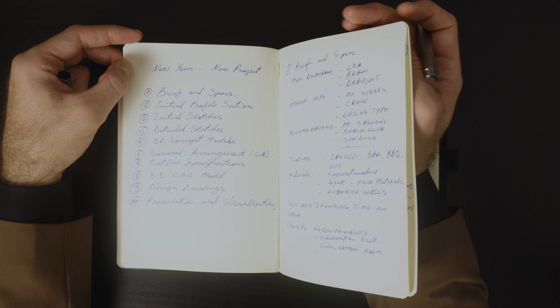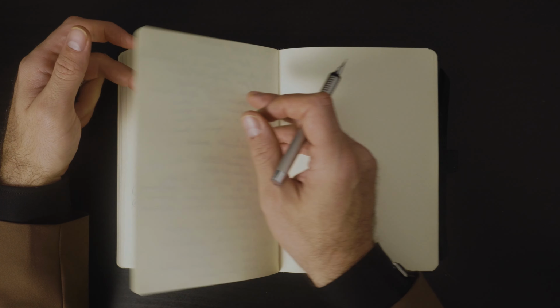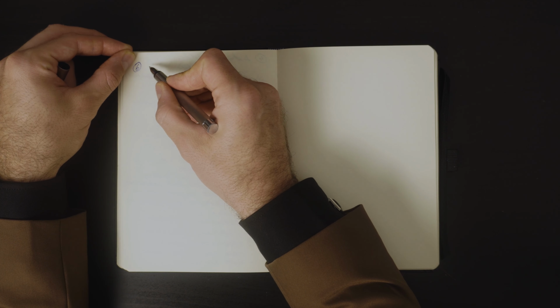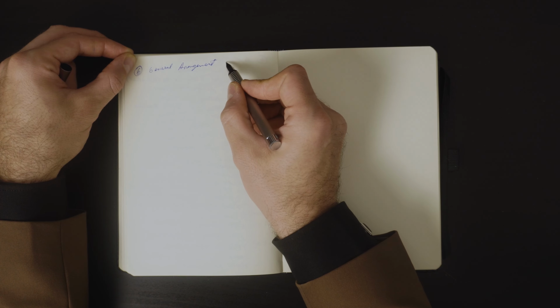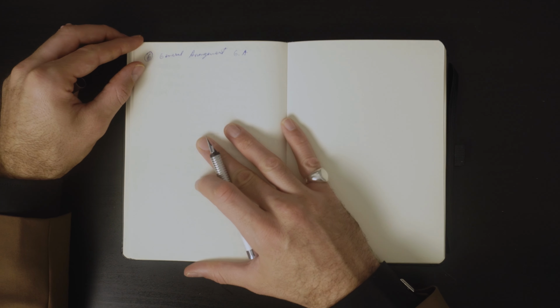Next, the general arrangement, or the GA. For this one, it is clear and simple.